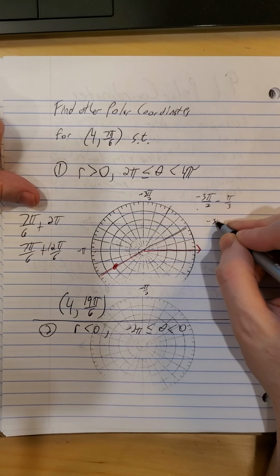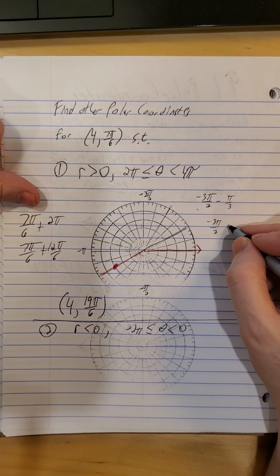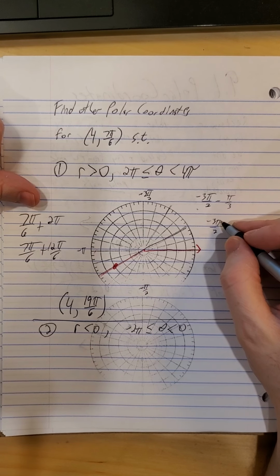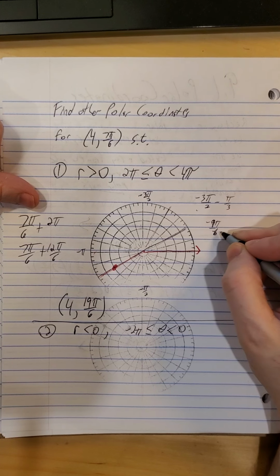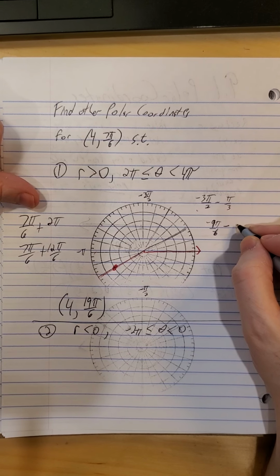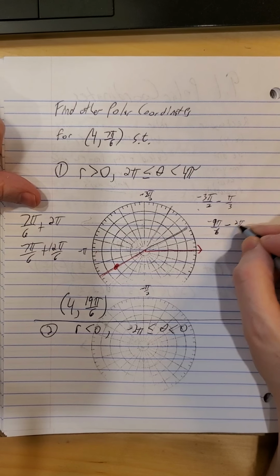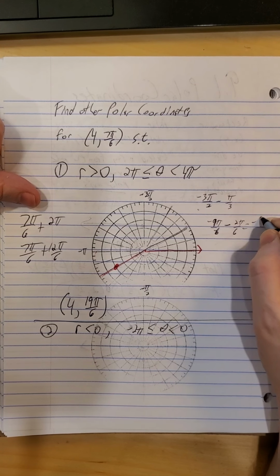So that would be negative 9 pi over 6, and I'll subtract off 2 pi over 6, so negative 11 pi over 6.